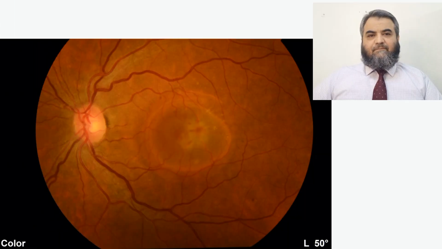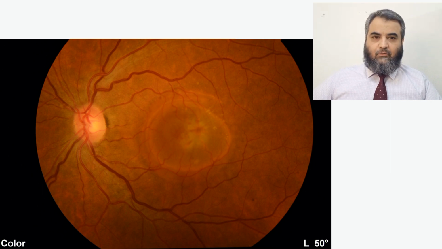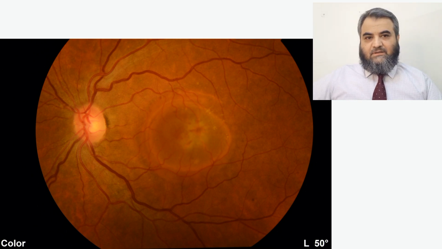So this is a 50 years old patient, and this case is shared to us by our surgical retina fellow, Dr. Abdullah Al-Mullah, working in King Saud University. We are thankful to him for sharing this case. So let's have a look at this first slide.